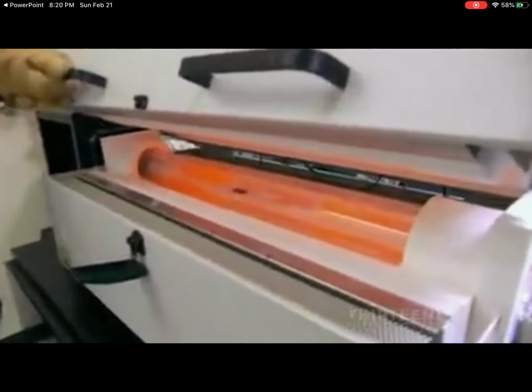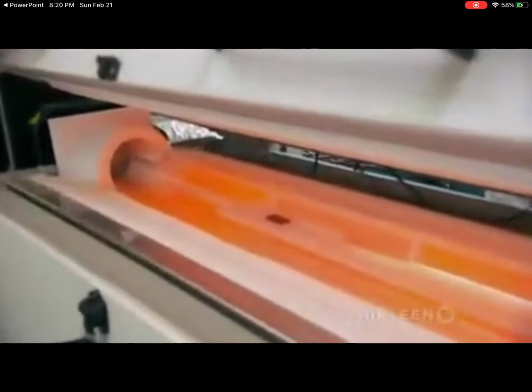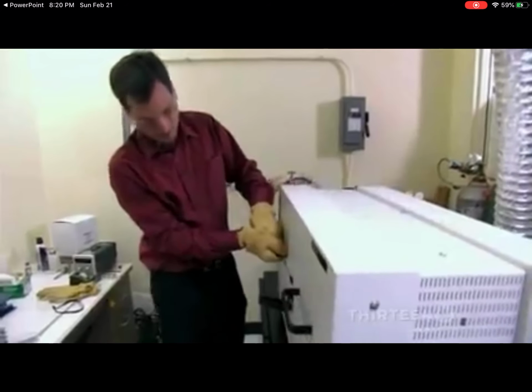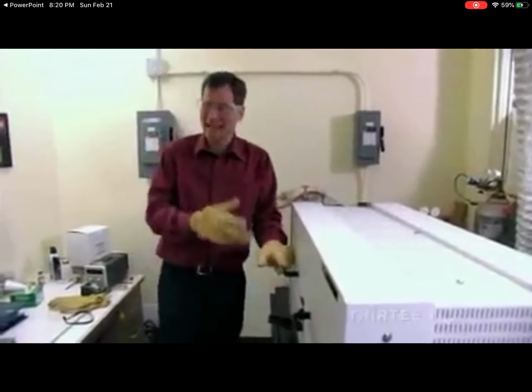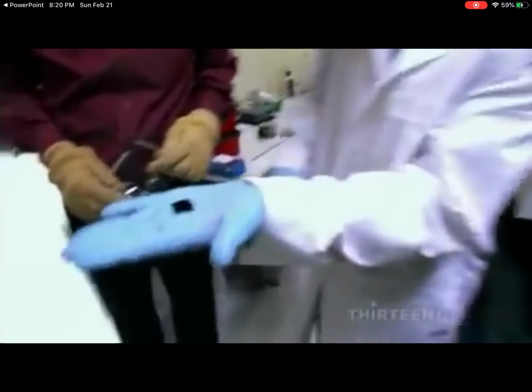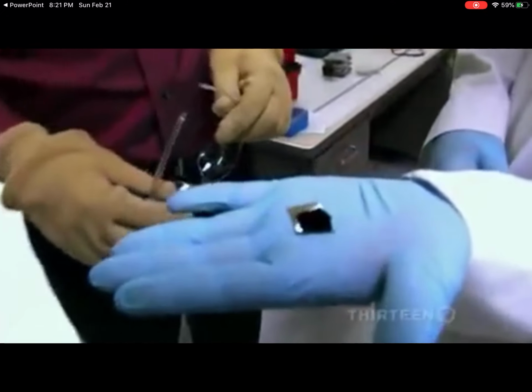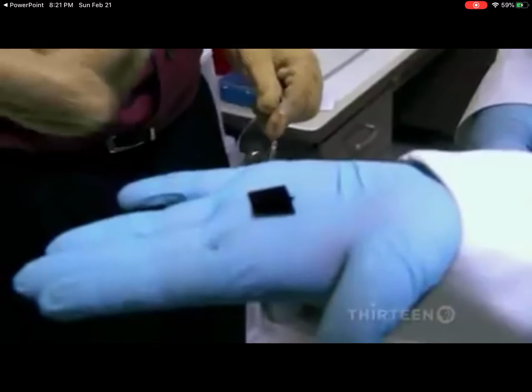Oh, I see the little black wafer in there. That's it? Yep. That's nanotubes? Yeah, exactly. Wow, that is very cool. Baking away in there. Wow, it's like a nuclear tanning bed. After just a few hours, the wafer is covered with a thick black fuzz. So it looks just like a piece of black velvet.